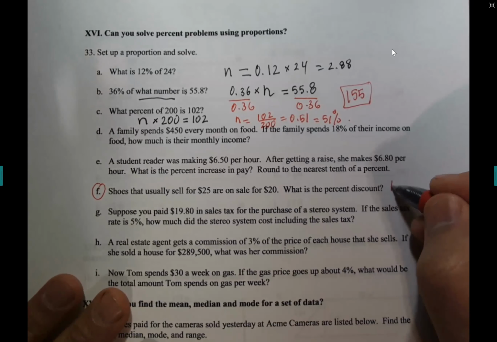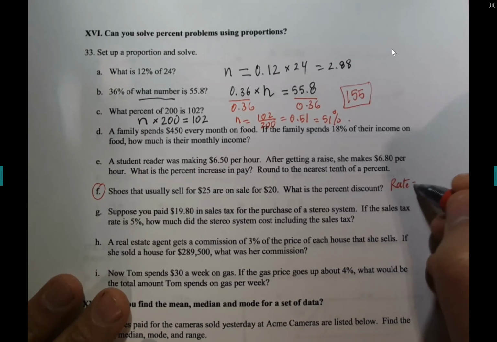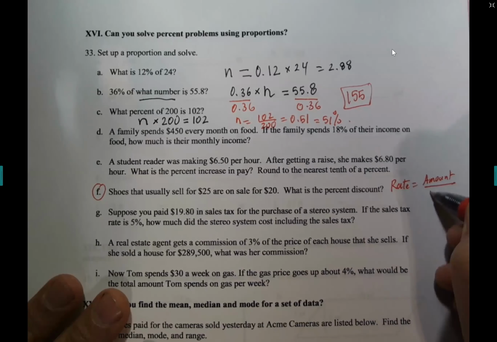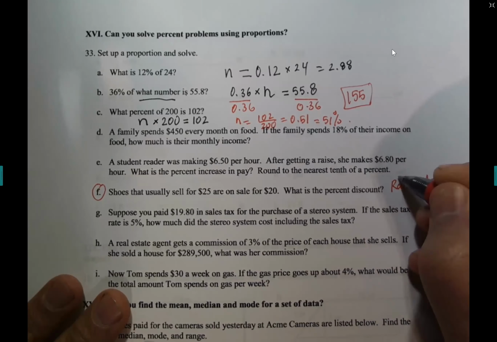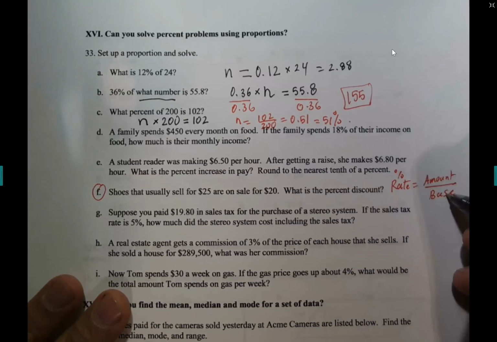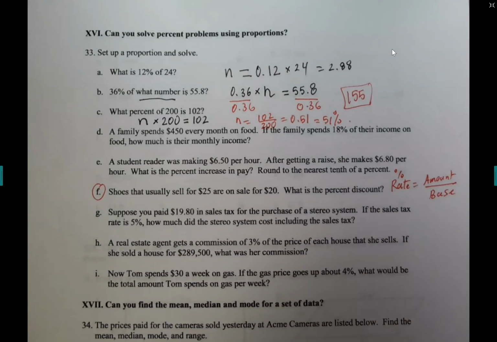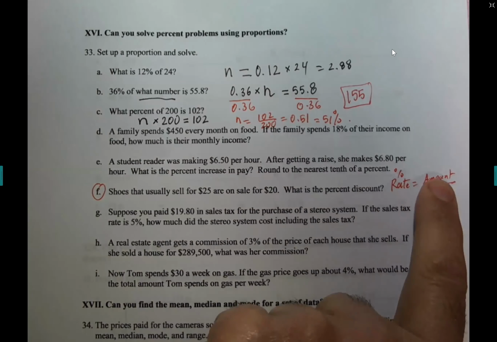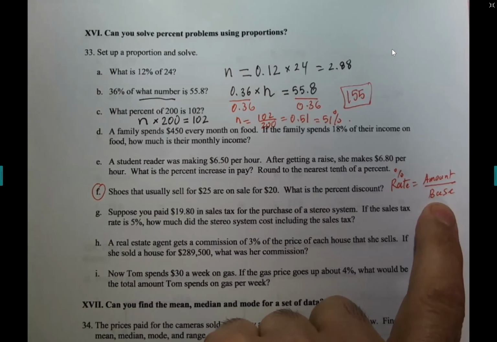Rate equals amount divided by base. You can always use this formula. Rate means the percent. Base means the original number, and the amount is the amount in question. Here it's a discount. So if you want the rate of discount, guys, you need to figure out the amount of discount and divide it by the original price.